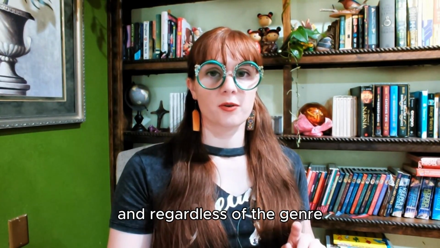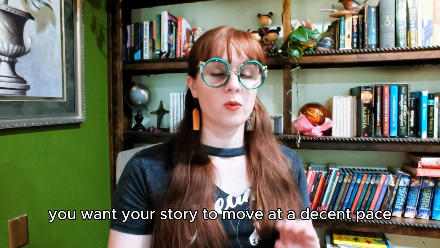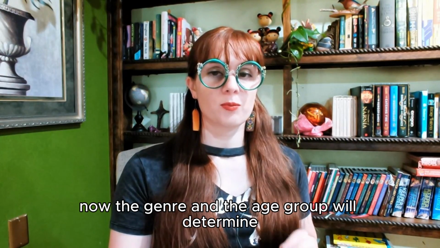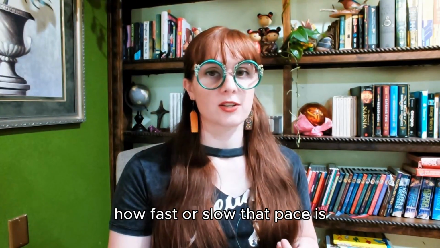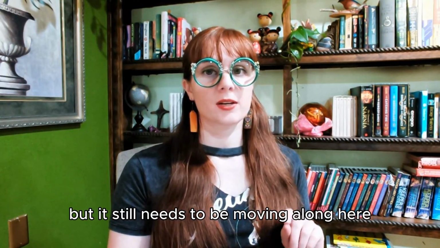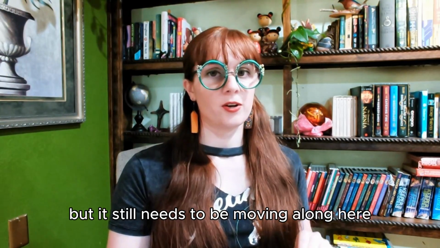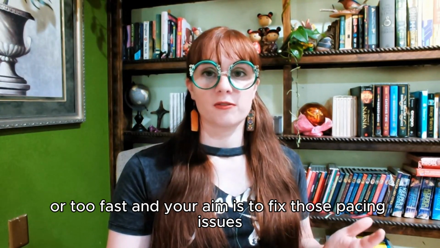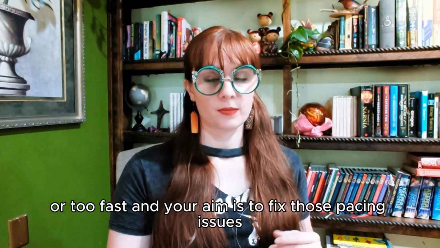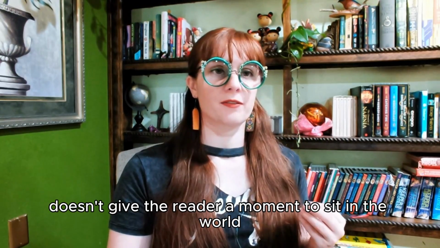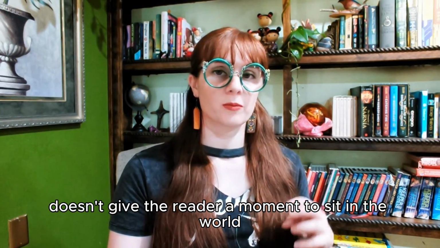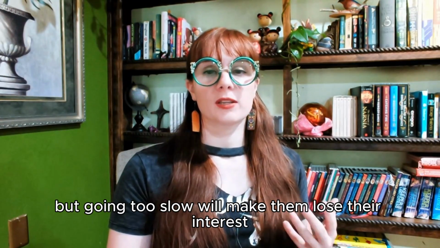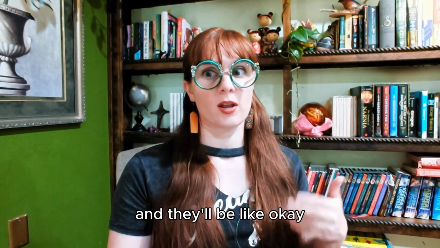And regardless of the genre or the age group you're writing for, you want your story to move at a decent pace. Now, the genre and the age group will determine how fast or slow that pace is, but it still needs to be moving along. Here, you're going to look for areas that are too slow or too fast, and your aim is to fix those pacing issues. Going too fast doesn't give the reader a moment to sit in the world and with the characters, it doesn't give them a chance to breathe. But going too slow will make them lose their interest and they'll be like, okay, when is something going to happen?